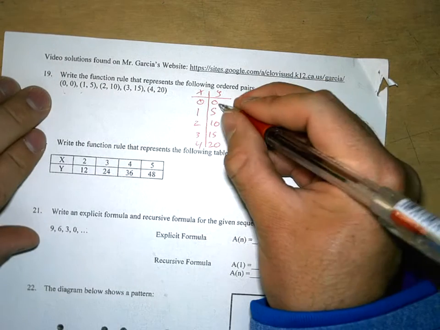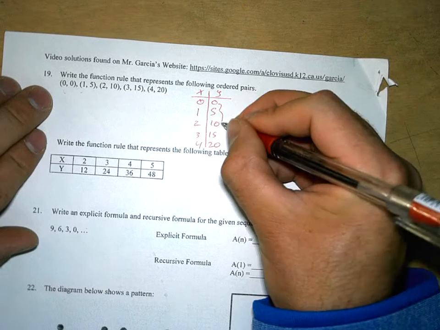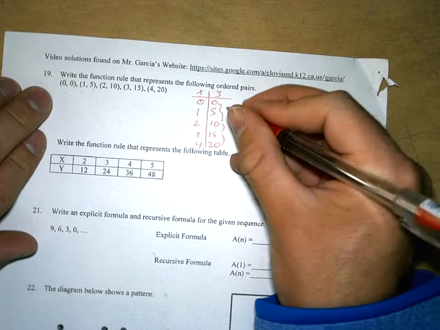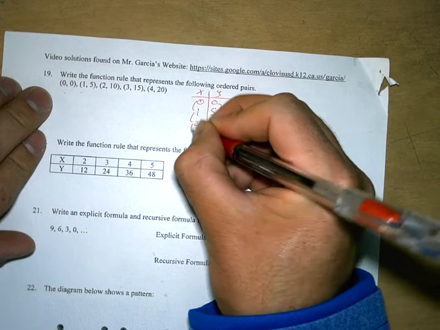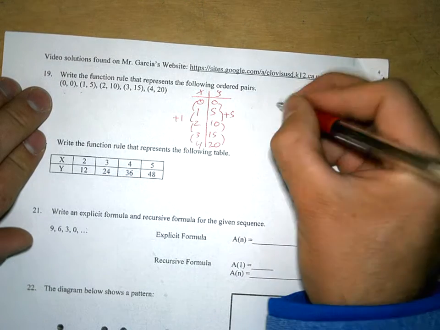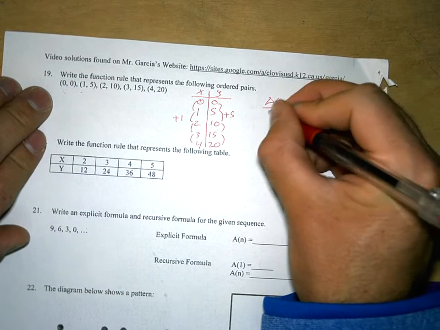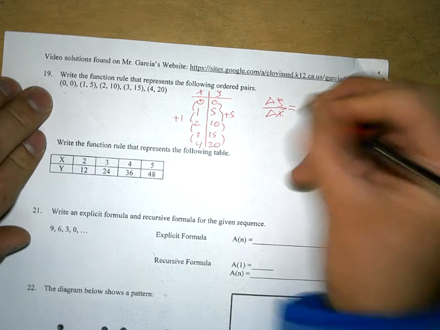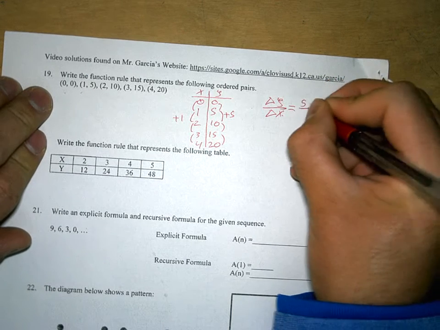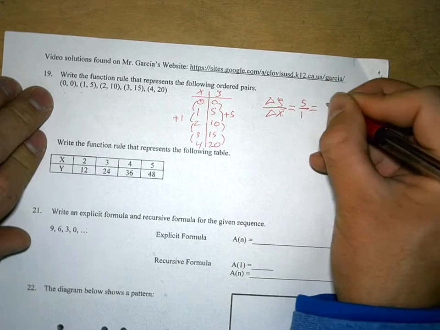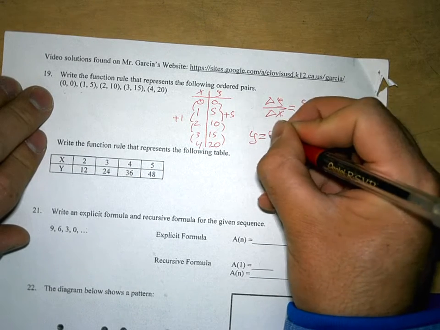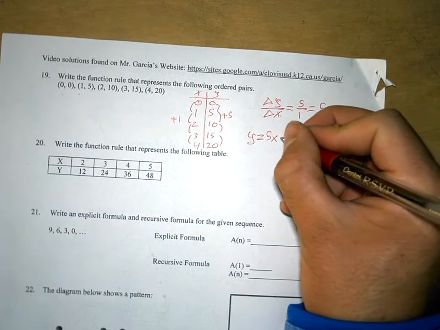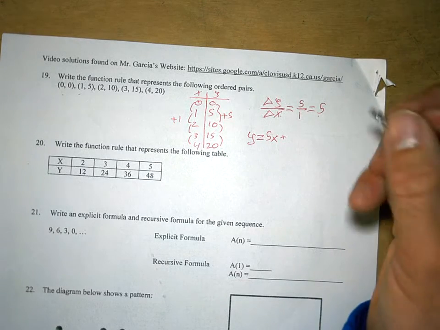So to write our function rule, we need to find the change, the rate of change. I can see that the y's are increasing by a positive 5. The x is increasing by a positive 1. So delta y over delta x, change in y over change in x. Change in y is 5 over change in x, which is 1. So my rate of change is 5. So y equals 5x. Okay, now I'm going to add my y-intercept.